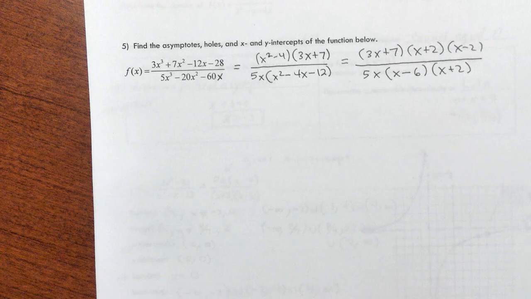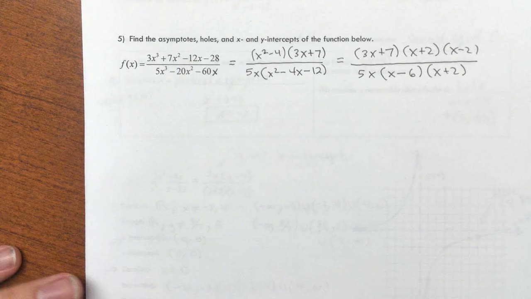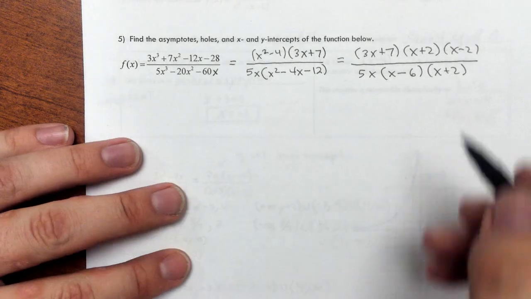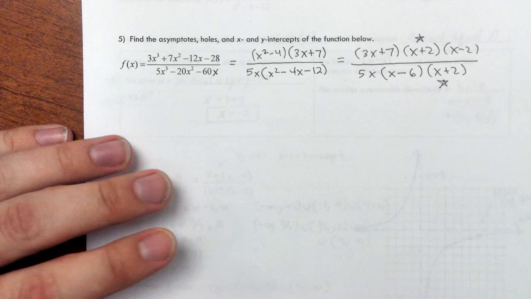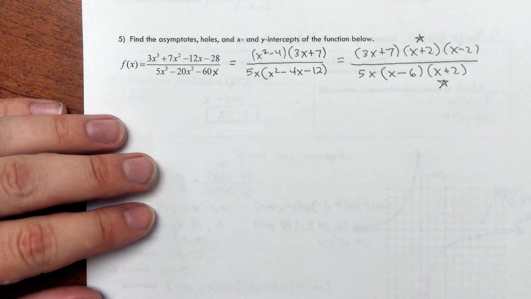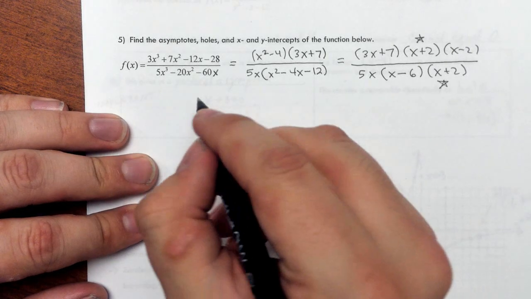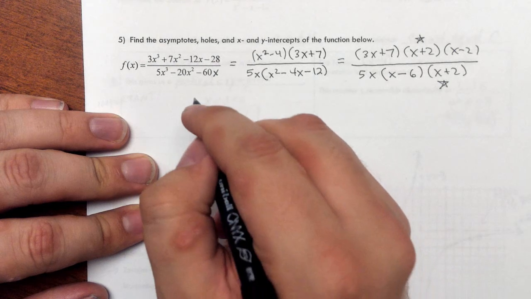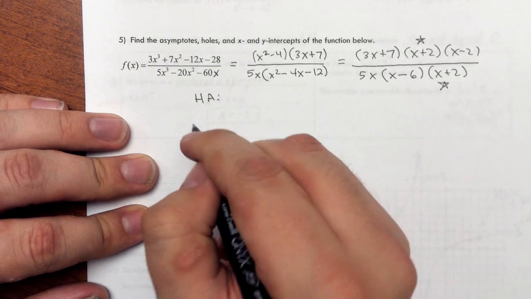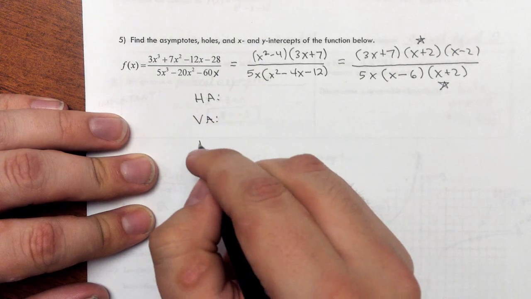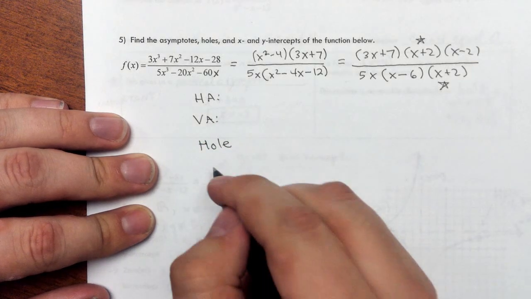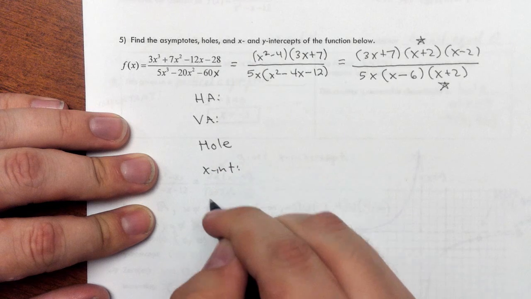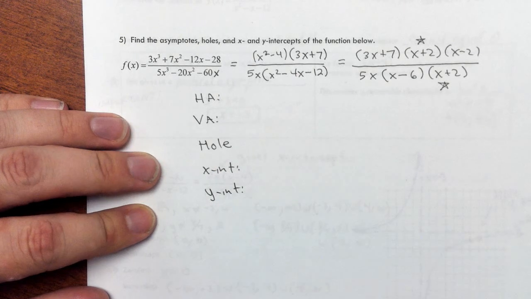And you're asked about asymptotes, holes, x and y intercepts for this function. Well, first thing to note, x plus 2 is a common factor to the numerator and the denominator. So that's telling me about a hole. So for asymptotes, I'm going to make a note to myself: horizontal asymptote, vertical asymptote, hole, x-intercept, y-intercept.